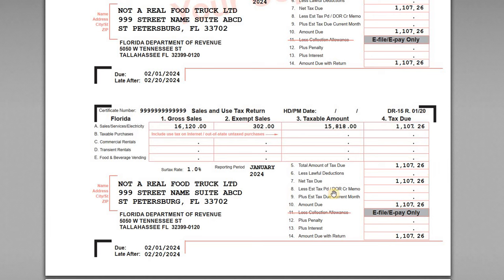Now we don't have any estimated tax that was paid. We don't have any Department of Revenue credit memos. So all of this is going to be left blank and we're just left with $1,107.26. Now you notice here on the paper version, line 11, the collection allowance is zeroed out, right? We don't get a collection allowance if you paper file. That's why we encourage you to e-file these returns, and you'll get a small discount for e-filing the return. So the amount that's going to be due here, assuming we timely file it, is $1,107.26.